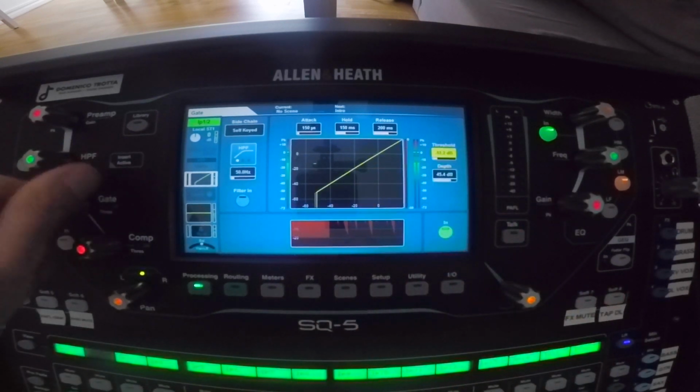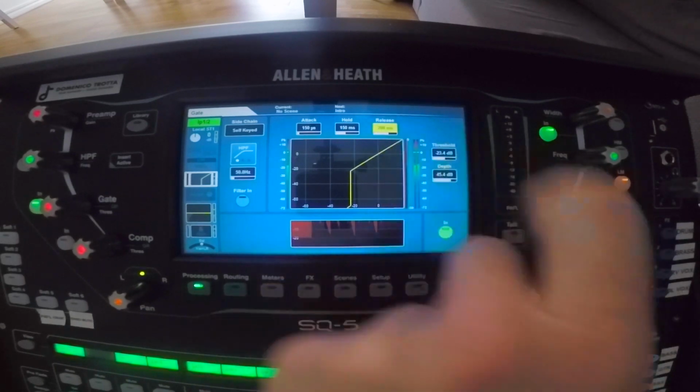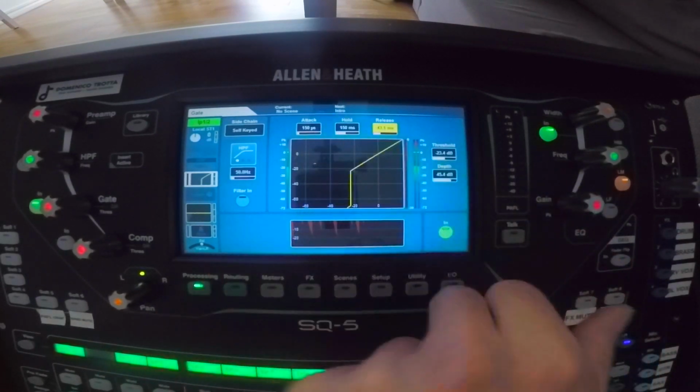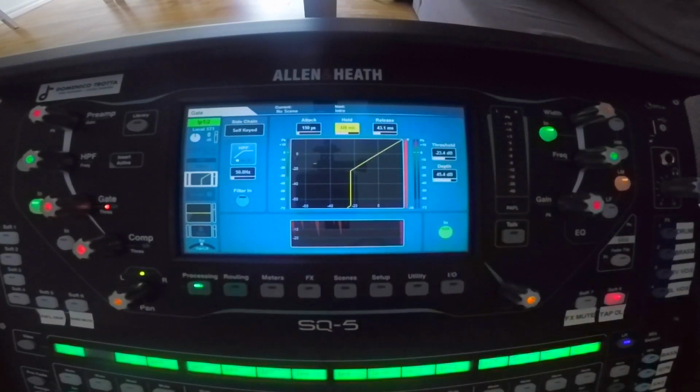The threshold you can change from here or you can select from here. The release is the same thing. So hold, release, and threshold. That's how you find the gate.